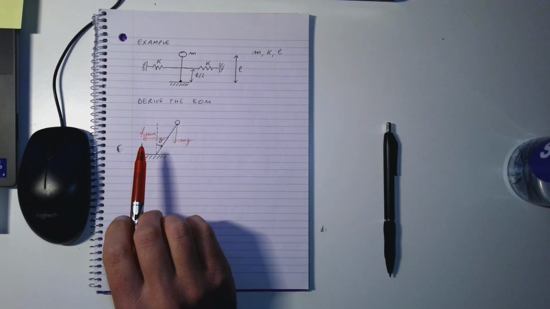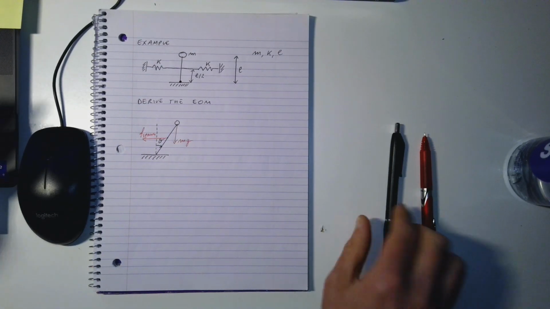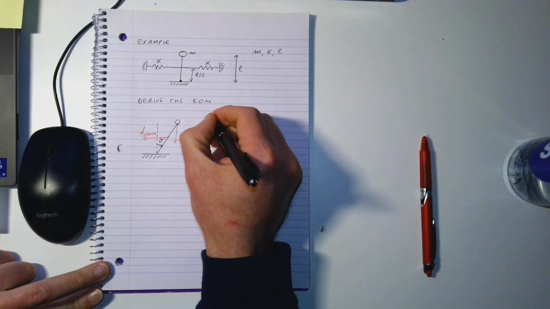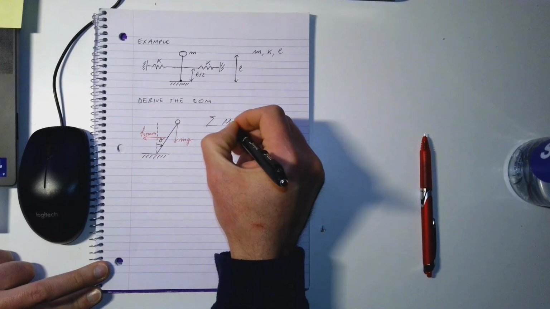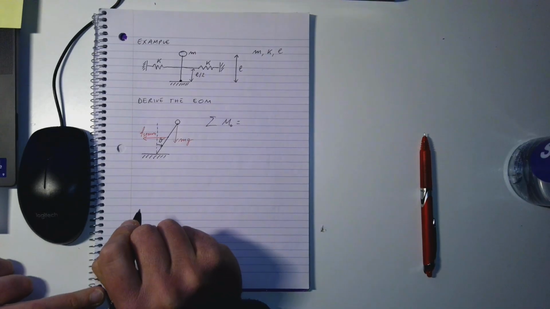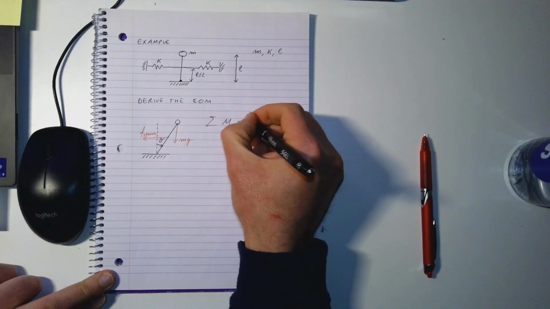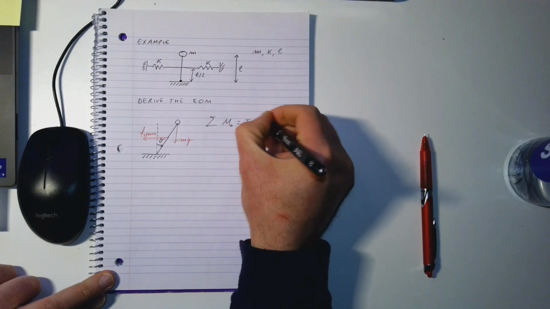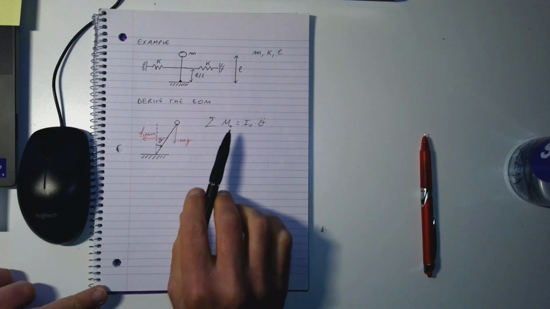Now we move to the moments, because again we have to do the equilibrium, or the rotational equilibrium, which means that we look at the summation of the moments with respect to point O would be equal to the moment of inertia multiplied by the rotational acceleration, right?